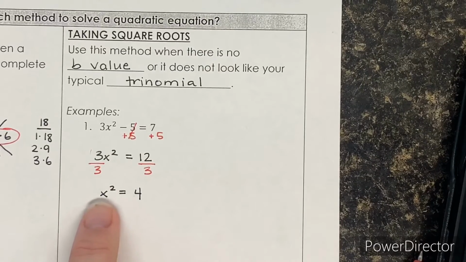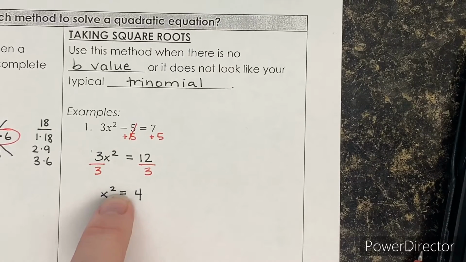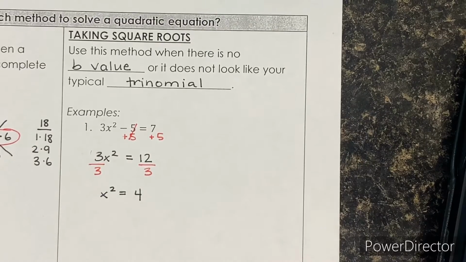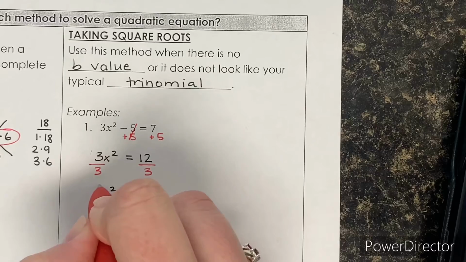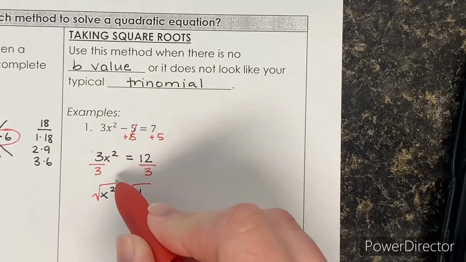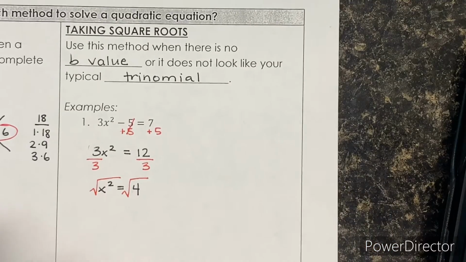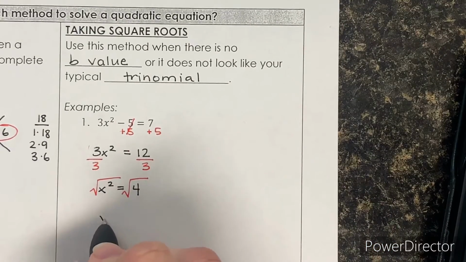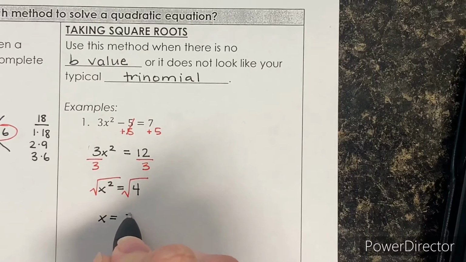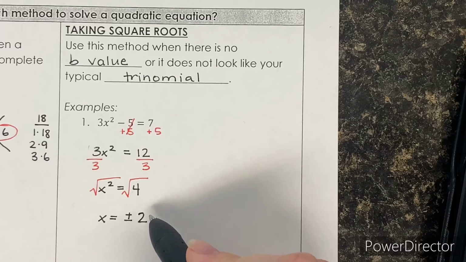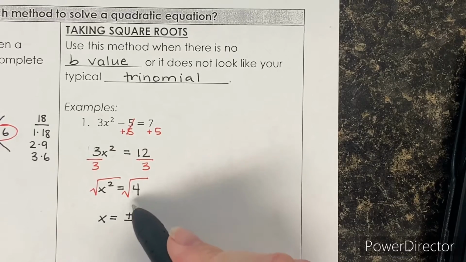So this x is not technically all the way by itself because we still have that squared. So in order to get rid of that squared, I'm actually going to take the square root. A squared and the square root are inverses of each other. They are opposites and they cancel each other out. So then I'm just left with x is equal to plus or minus 2 because the square root of 4 is 2. Do not forget this plus or minus symbol. We have to have that in there.